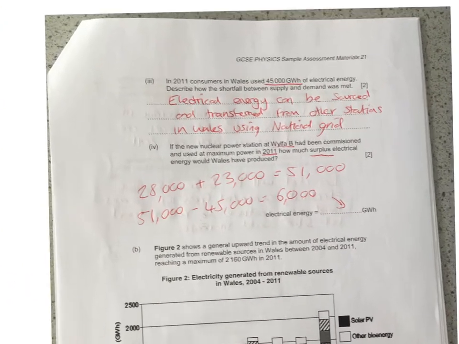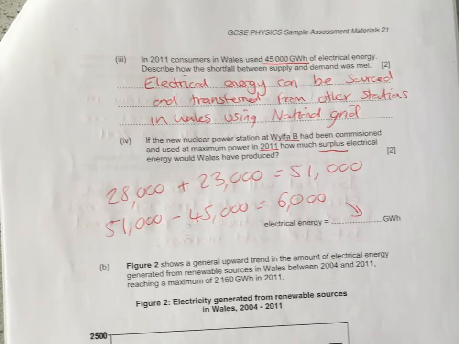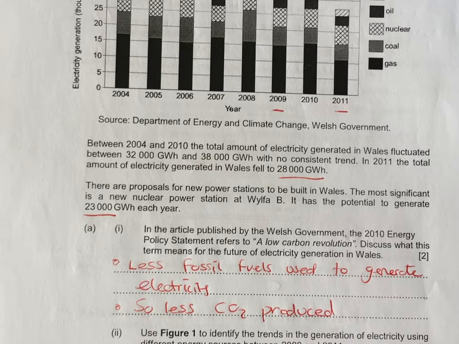And then electrical energy. All right, so in 2011, the consumers in Wales used 45,000 gigawatt hours of electricity. Describe how the shortfall between supply and demand was met. So what we're looking at now is that in 2011, the total amount of electricity generated in Wales was this. There are no proposals.